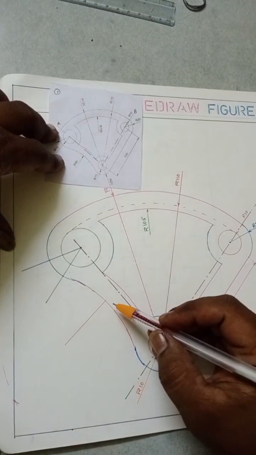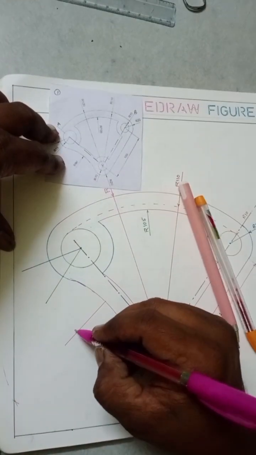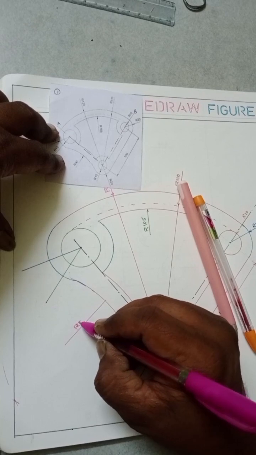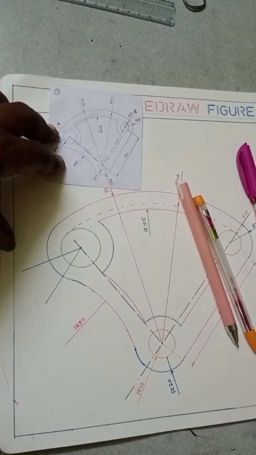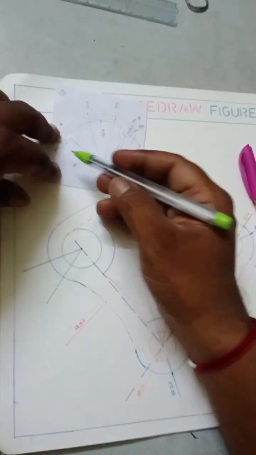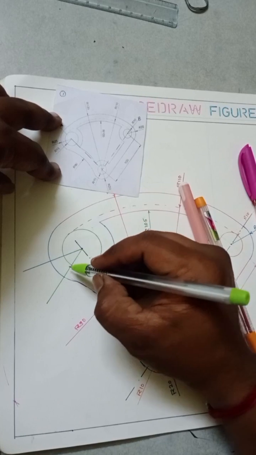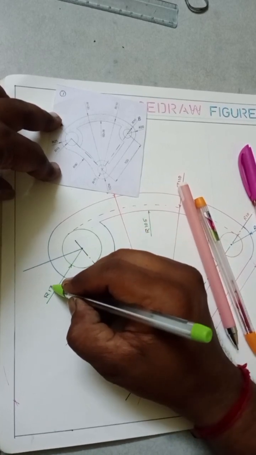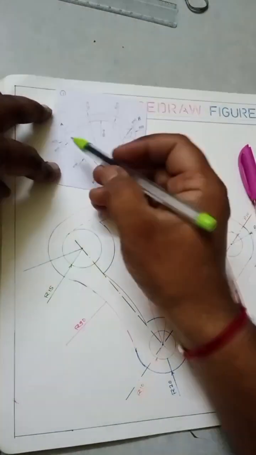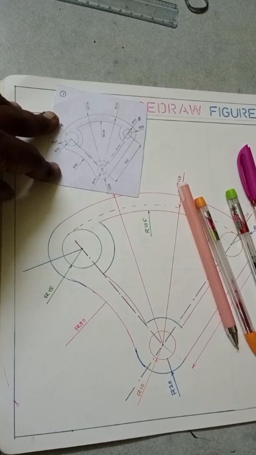Next they have given the radius over here, that is R90. Again we can give the radius as R15. Next they have given R25, the outer circle.